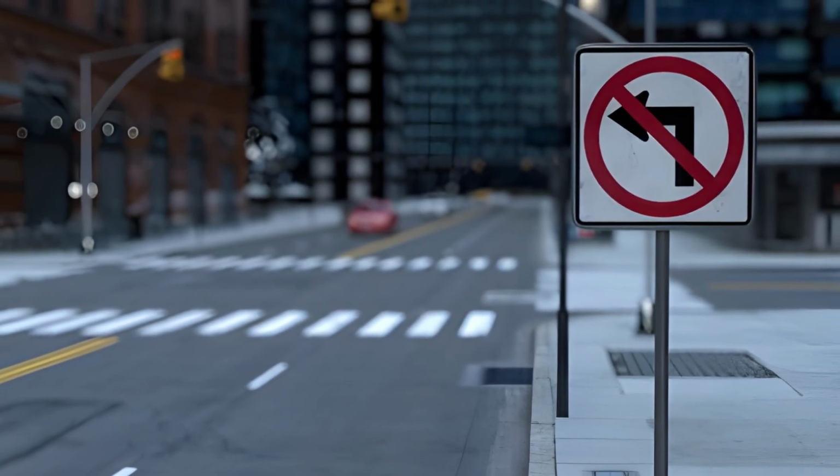Today we will check how well you know road signs. I've prepared for you some interesting and slightly tricky examples that every driver should understand.